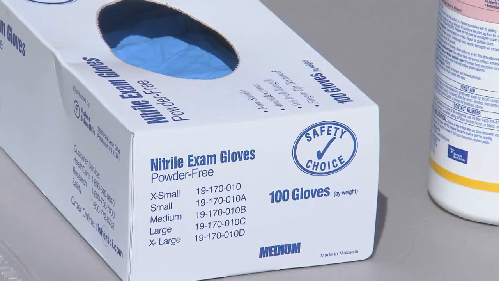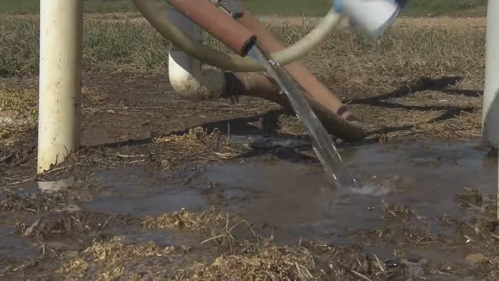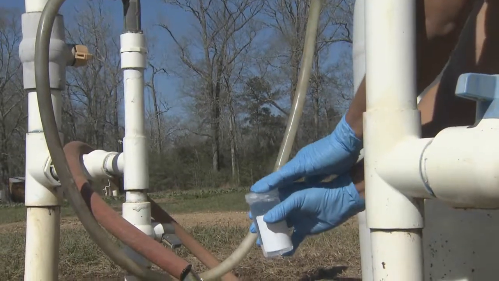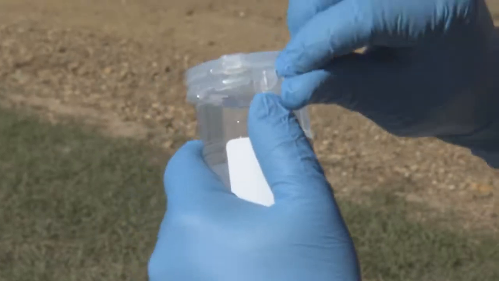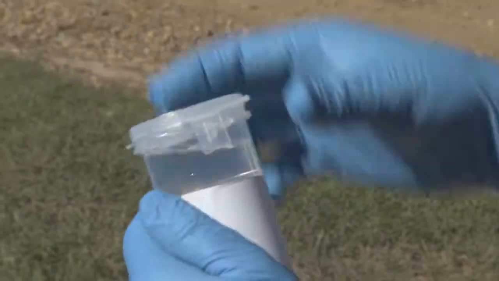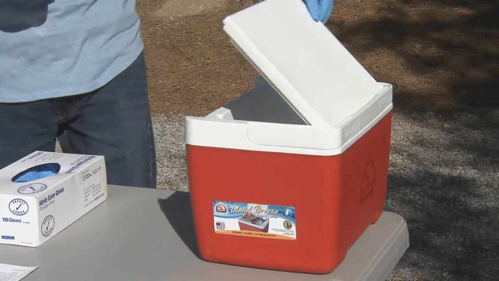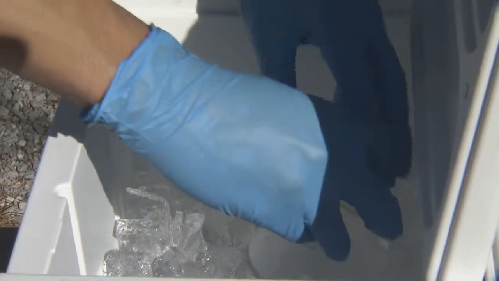Use sterile single-use gloves to collect the sample. Make sure your hands are never immersed in the water or touching the rim of the lid or the container, and avoid placing the lid face down and in contact with dirty surfaces. Make sure you have prepared a clean, insulated cooler that will keep the sample below 10 degrees Celsius during storage and transport.